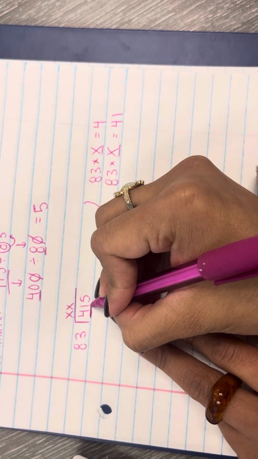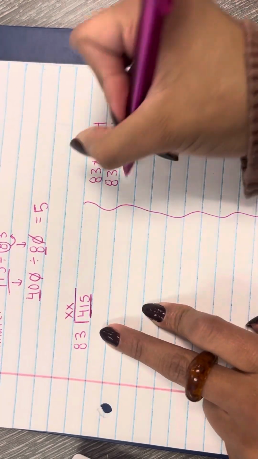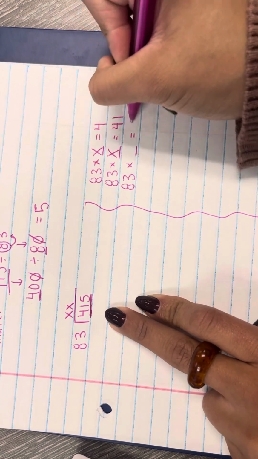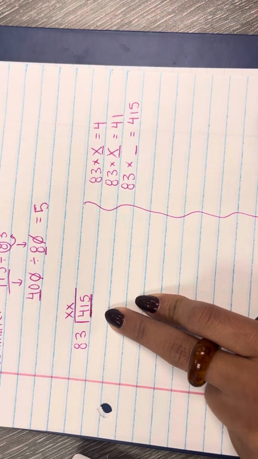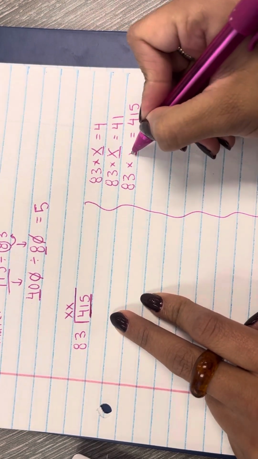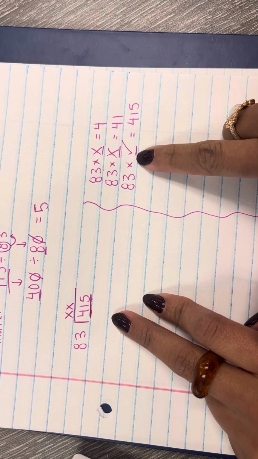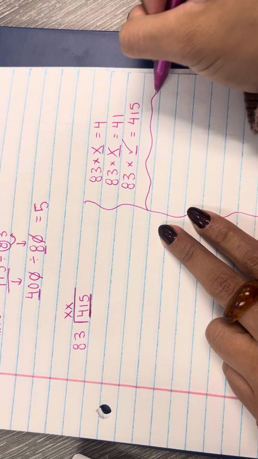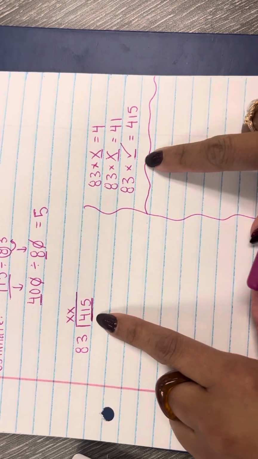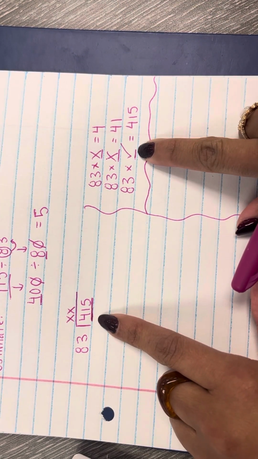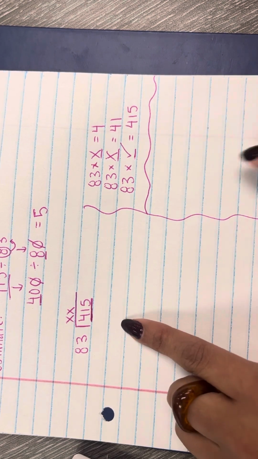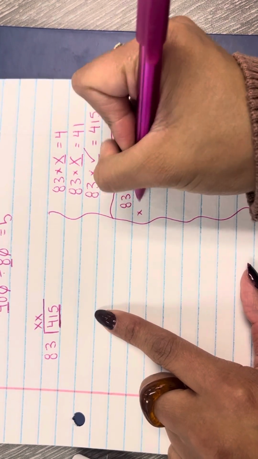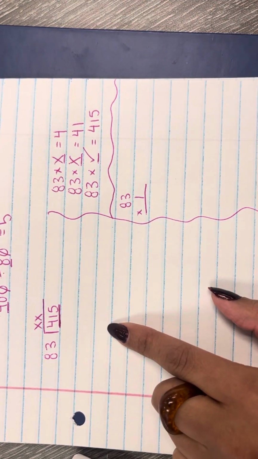Now I can look at the next number, the 5. Now I have 415, and I think to myself, well, 83 times something gives me 415. And I know, yes, 83 times something will give me 415. Now I'm going to separate this, and actually solve to find out 83 times what number will give me 415. So I'm going to start off with doing 83 times 1. Remember, write your work up and down so that you can multiply correctly.